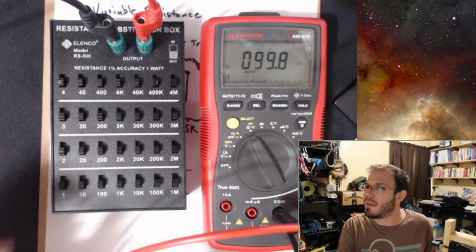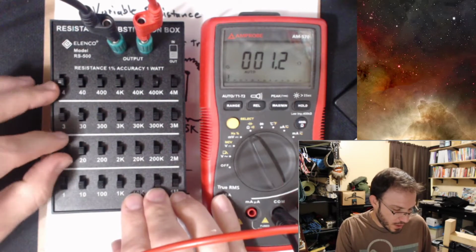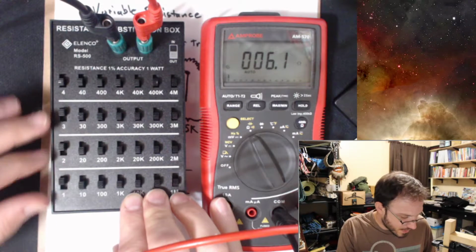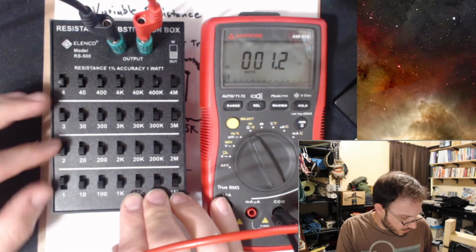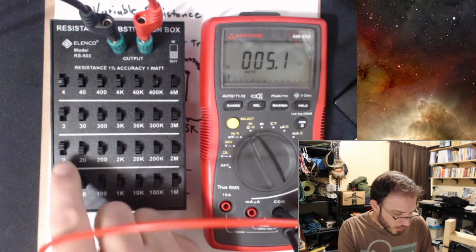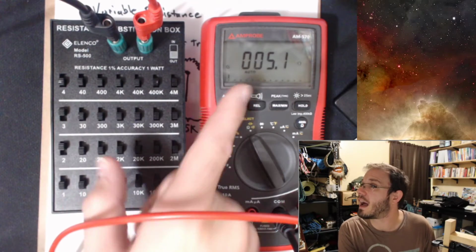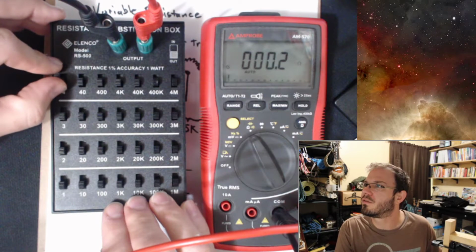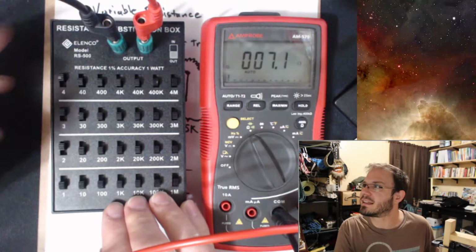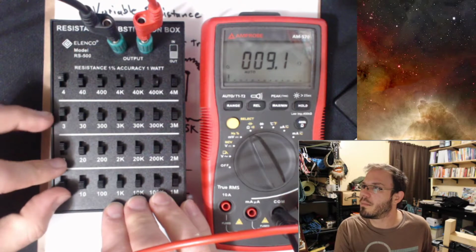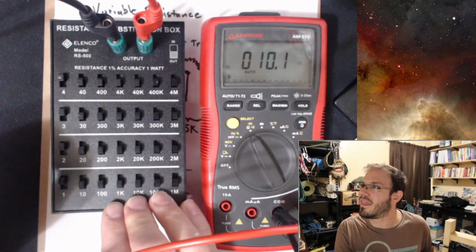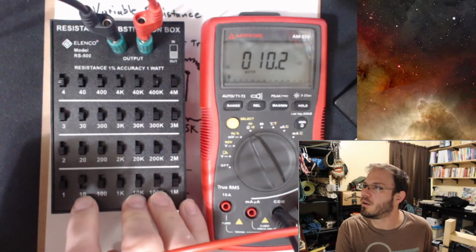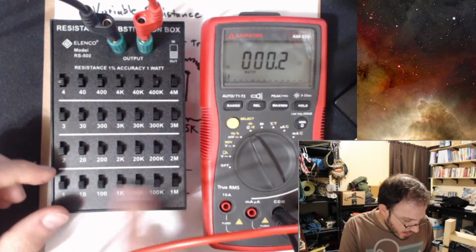If I wanted to make 5 ohms, turn on the 1, turn on the 2, turn on the 3. That actually makes 6 ohms. Let me do 5 ohms. Turn on the 2, turn on the 3. I now have 5 ohms. If I wanted to make 9 ohms, I can turn on the 4, 5, 6, 7, 8, 9 ohms. If I wanted to make 10 ohms, I can turn all of these on, or I could just turn on the 10 ohms. And so I can create any value I want.